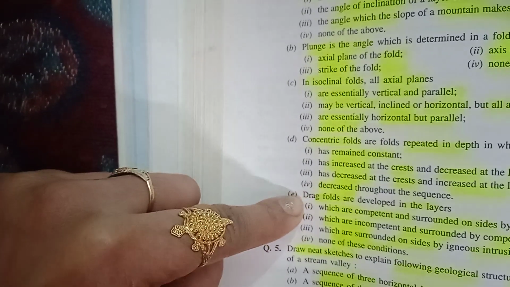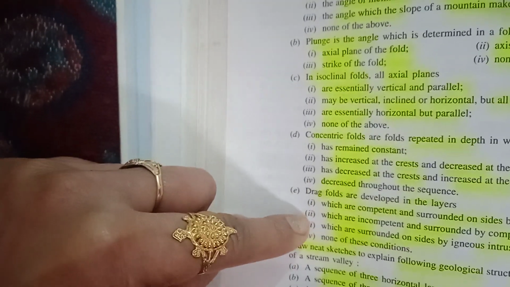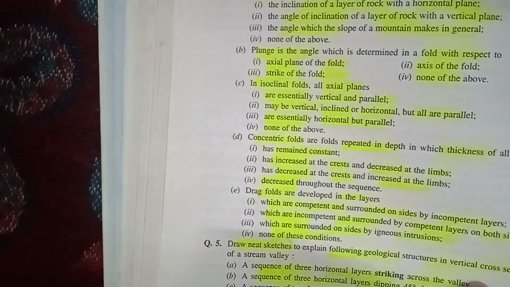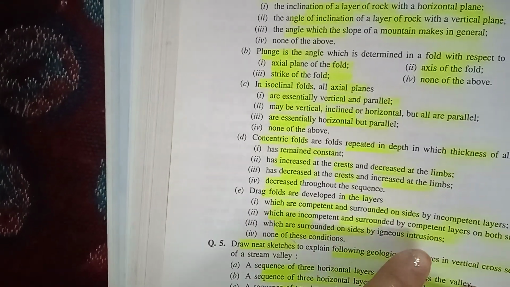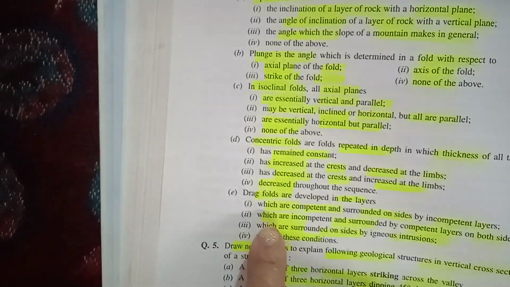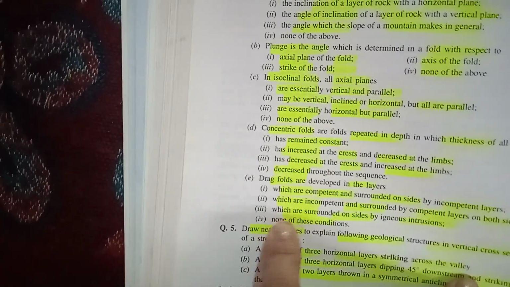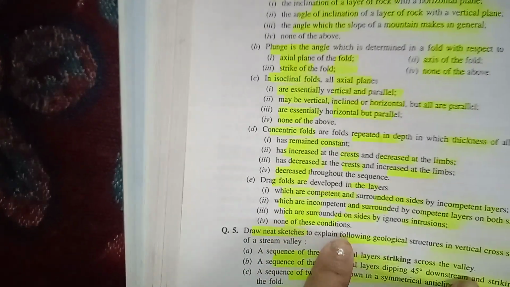E question, drag folds are developed in the layer. Options, select one. First of all, we read carefully every option. First, which are competent or surrounded on one side by incompetent layer. Second, which are incompetent and surrounded by competent layer on both sides. Third, which are surrounded on one side by igneous intrusion. And fourth, none of these conditions. E answer is second, which are incompetent and surrounded by competent layer on both sides.